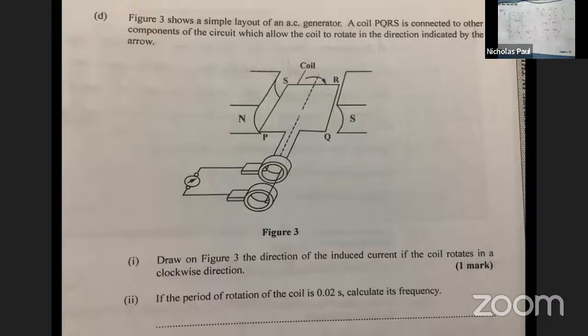Anybody could tell me what are the two obvious things that are different in a generator? Right, there are no split rings. There are slip rings. Split means in half. What you have in front of you here are slip rings. The motor has the split rings, the half rings. That's one major difference. What's the next thing that's different there?